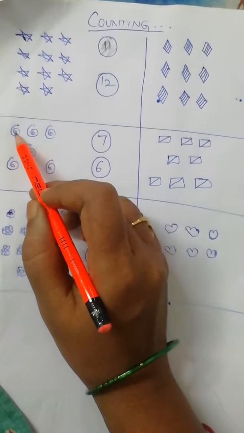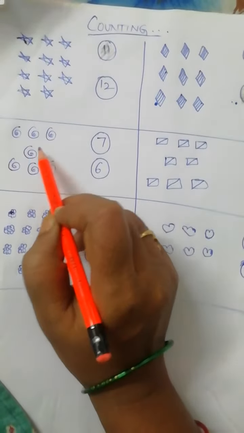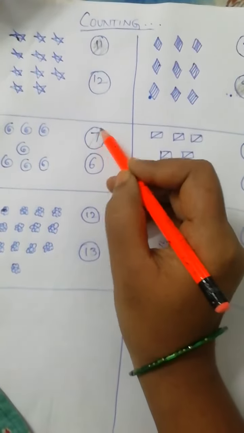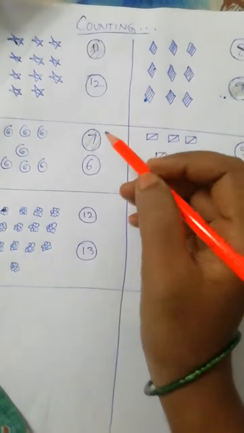How many spirals are there? 1, 2, 3, 4, 5, 6, 7. So we need to color number 7.